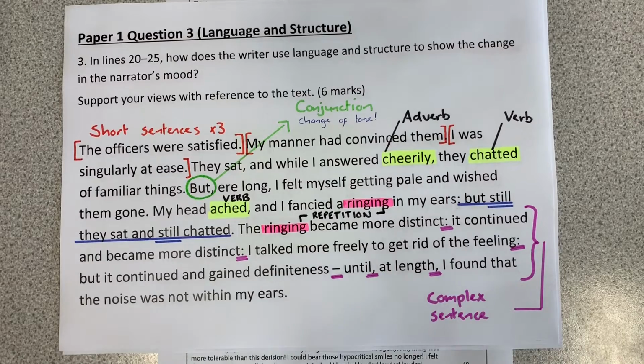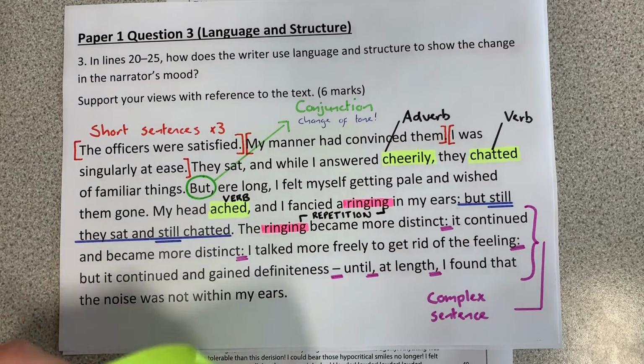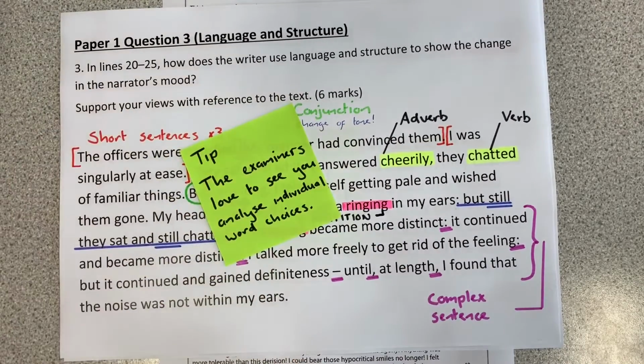Before I move on, I would like to point out to you that the examiners love to see you analyse individual word choices. So if you are able to comment on the adverb cheerily or the verb chatted and the connotations that they bring about, that is often an indicator of higher level responses. So if you are looking to be achieving 5 or 6 marks out of 6, you may need to try and analyse the connotations and impact of individual word choices.